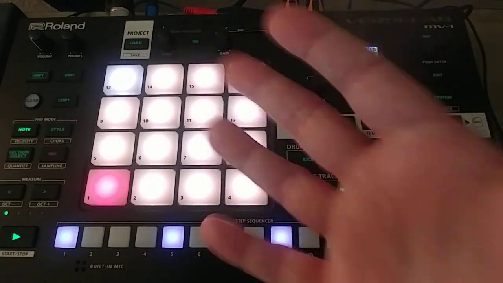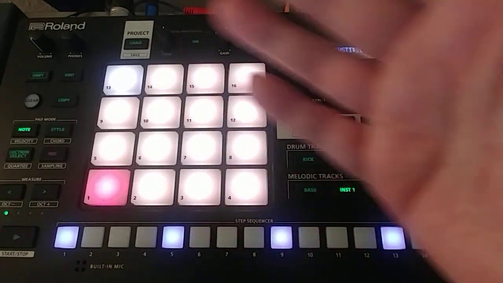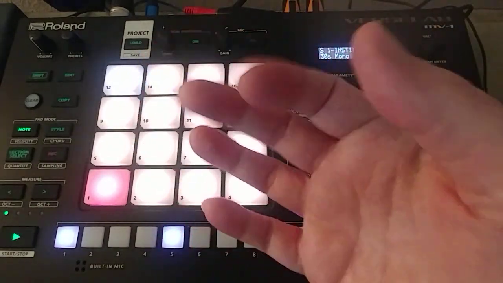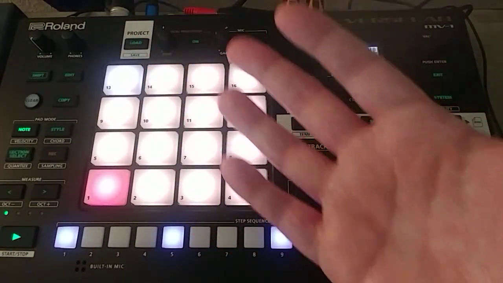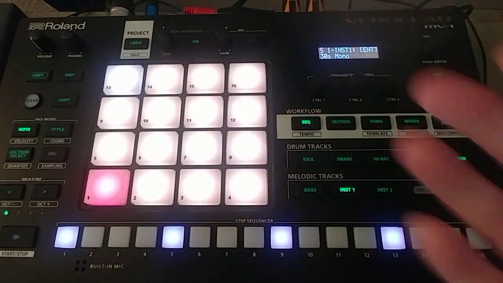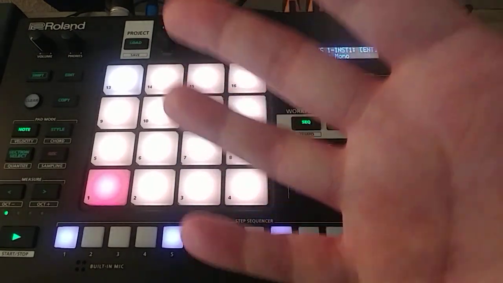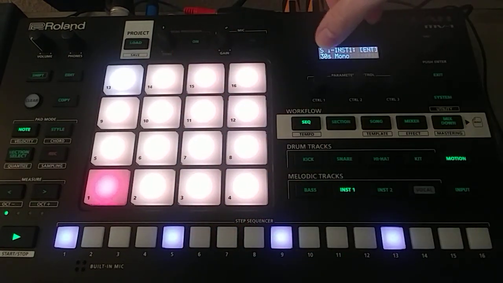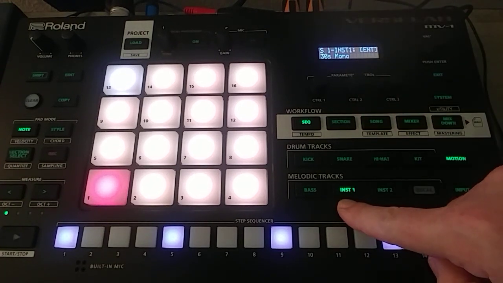Last time we talked about the difference between triggers and gates, and we talked about envelopes. We're going to be touching on that a little bit today, but we're also going to add the difference between monophonic and polyphonic sounds. So I've loaded up a wave file. It's just a sawtooth wave. It's 30 seconds. It's mono. Loaded it up inside Instrument 1 track.